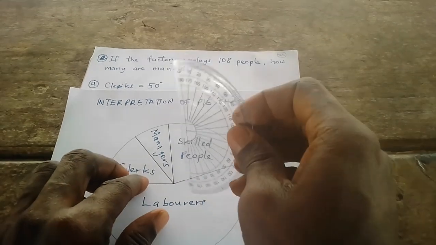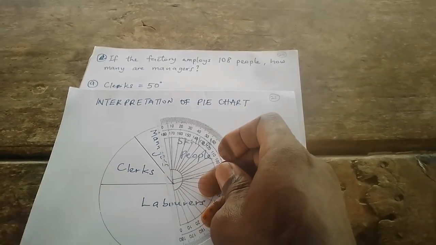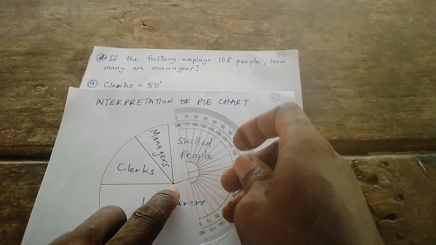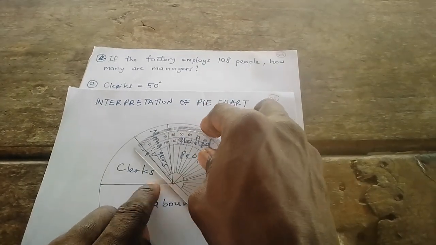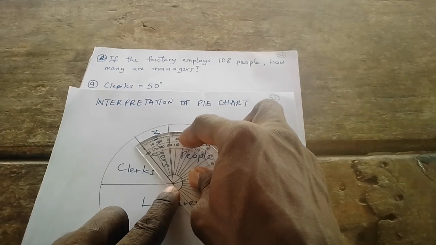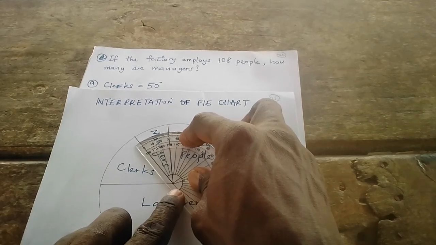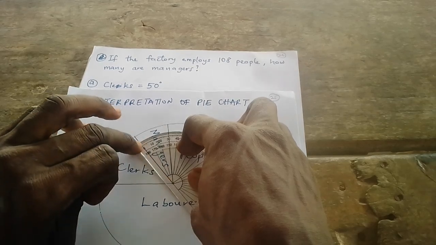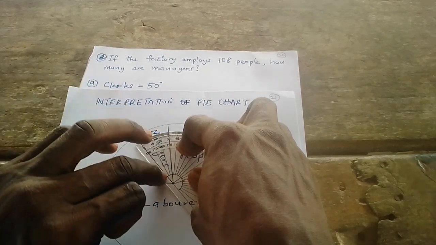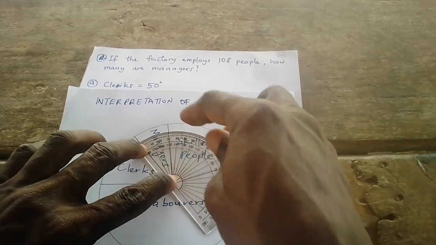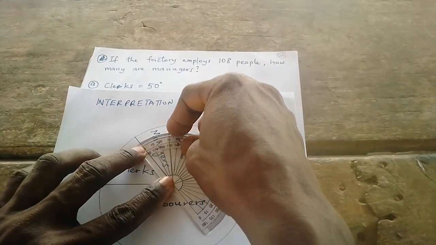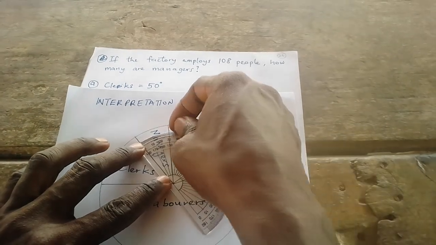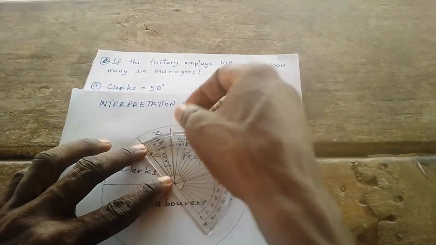Then we have the next one, which is manager. Again, you make sure the center of this protractor falls at the center here, and this line falls on this line. So you are having this. You can see that the 90 falls on this 0 here, on the last 90 of this. Then you will realize that we are having 30 degrees for the managers. So this is 10, 20, 30.